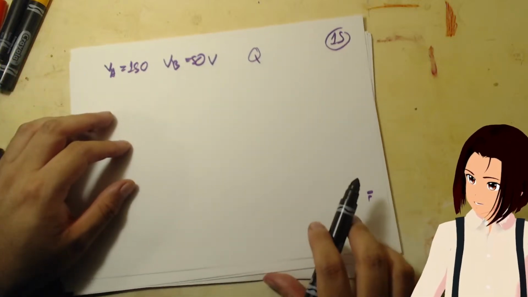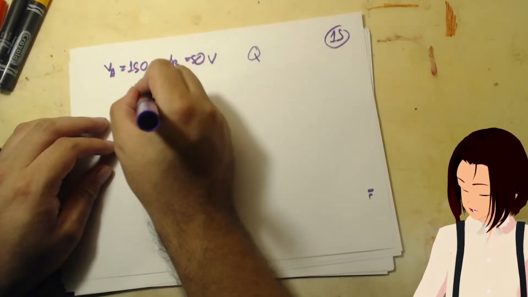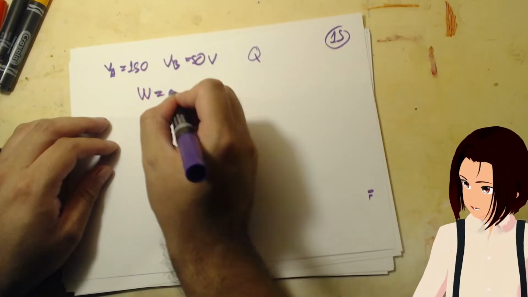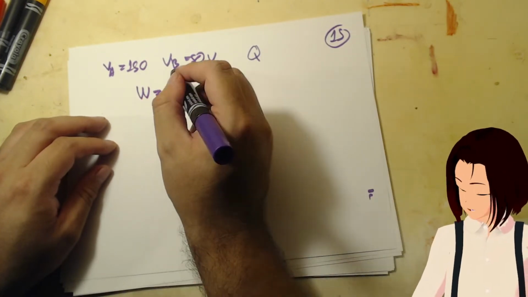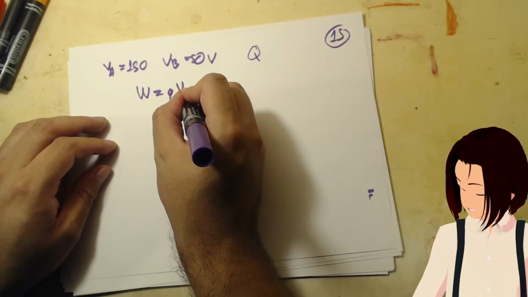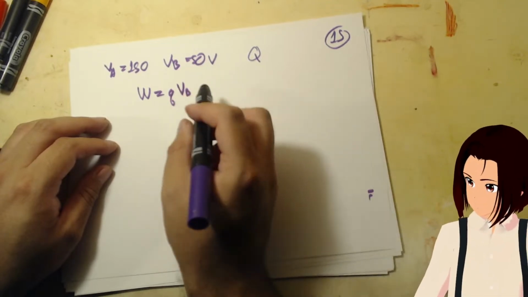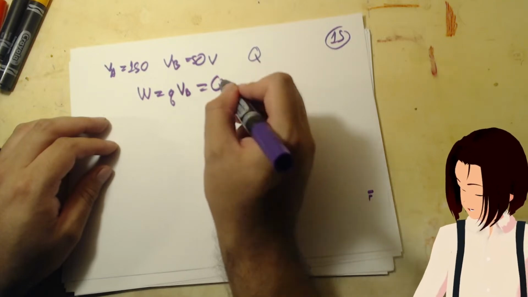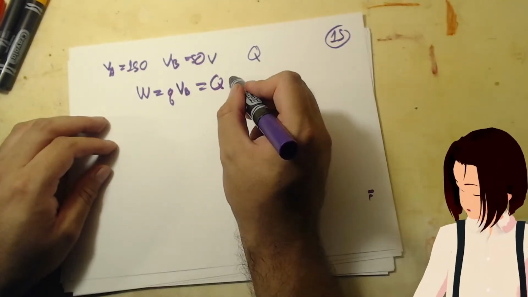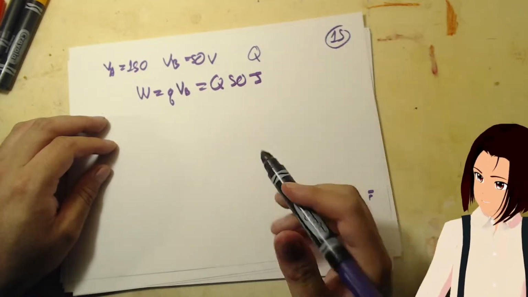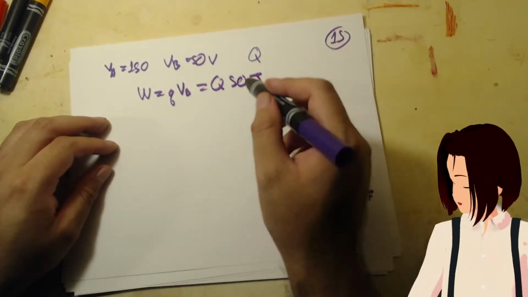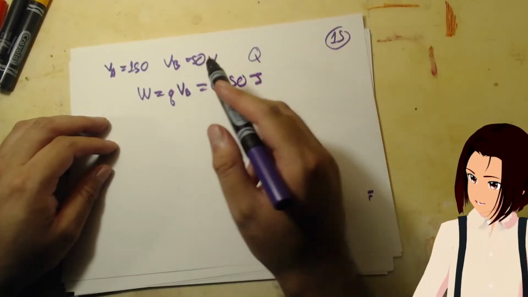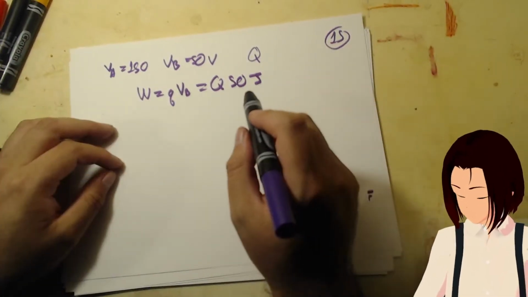That work would be the charge times the electric potential, so the charge I have in my pocket times 50 joules. The electric potential is 50, so that gives us joules.